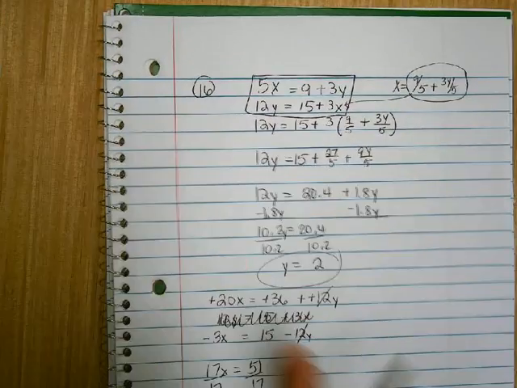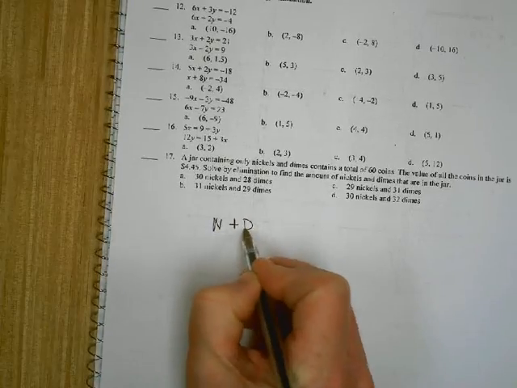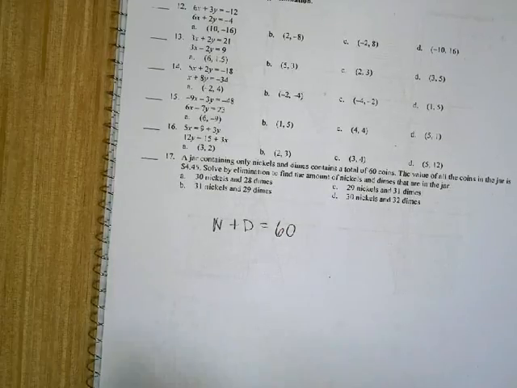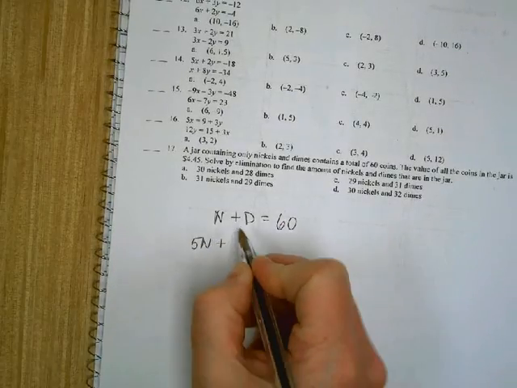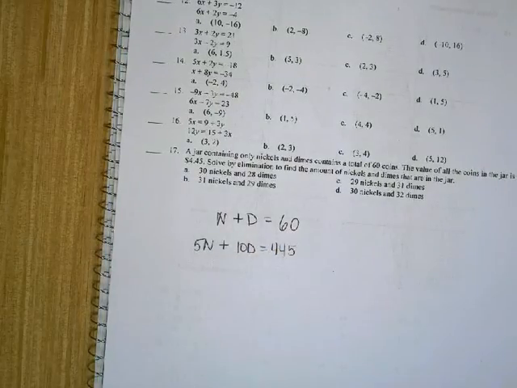Okay, 17 says, a jar contains only nickels and dimes, and there's a total of 60 coins. The value of the coins in the jar is $4.45. Solve using elimination to find the number of nickels and dimes in the jar. Okay, nickels plus dimes equals what? 60. The value of a nickel is 5. The value of a dime is 10, and the total value is $4.45. I took all the decimals out because that's the way they've been working these. So tell me how you would use elimination here.